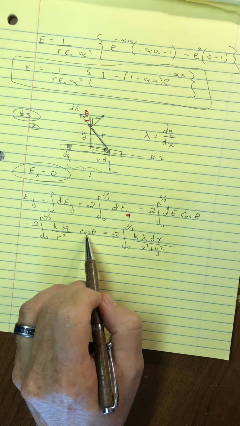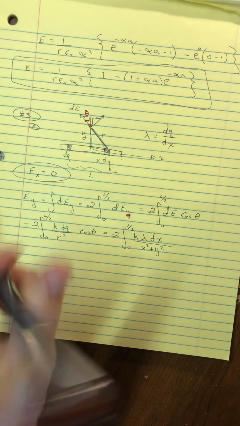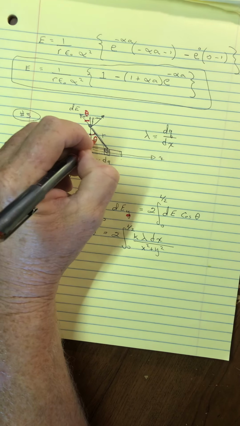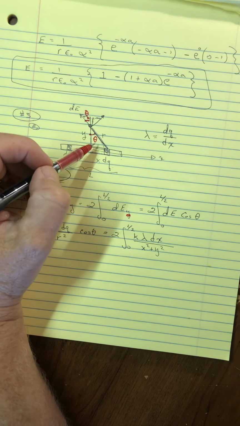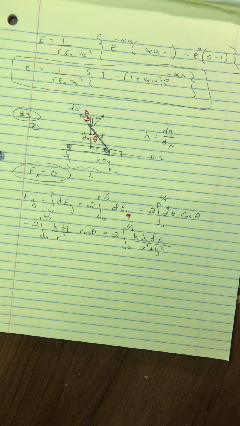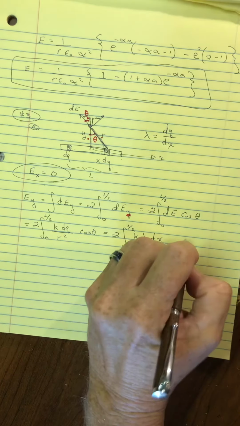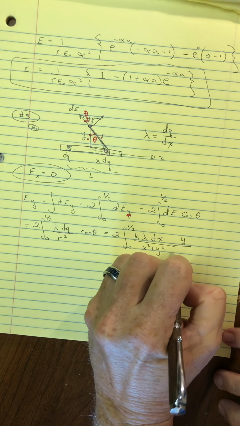And then cosine, the last little piece here, I can look down below. This angle and this angle are the same. These are vertical angles. But then I would have this y over the r. And so I'm going to write cosine as y over the r.